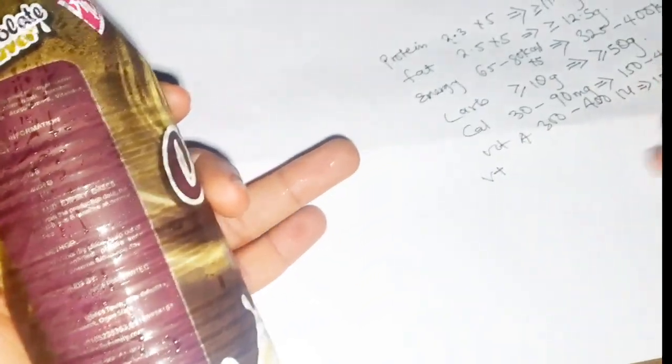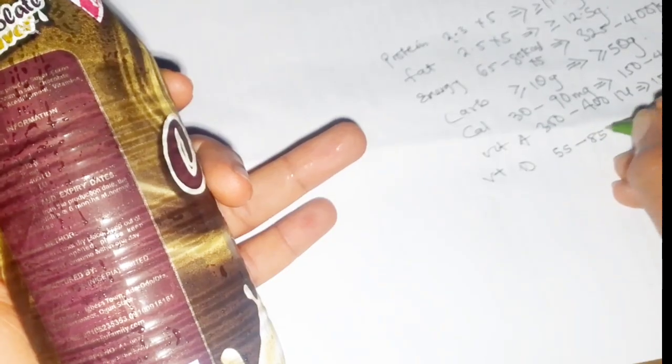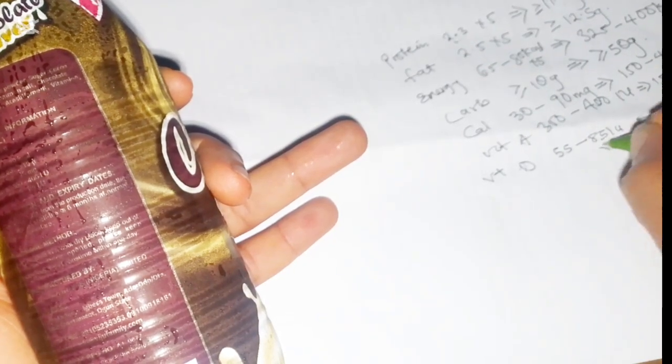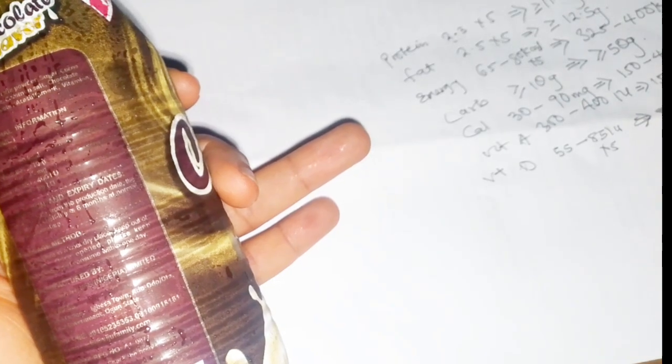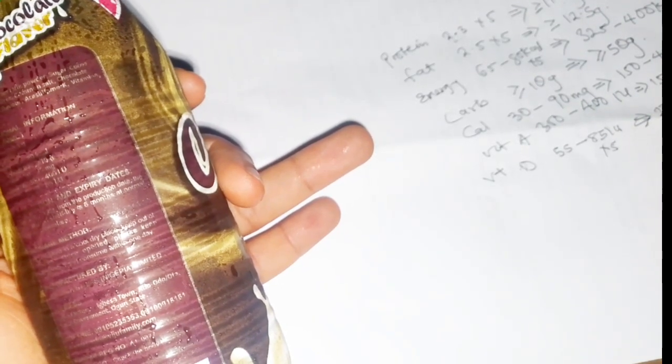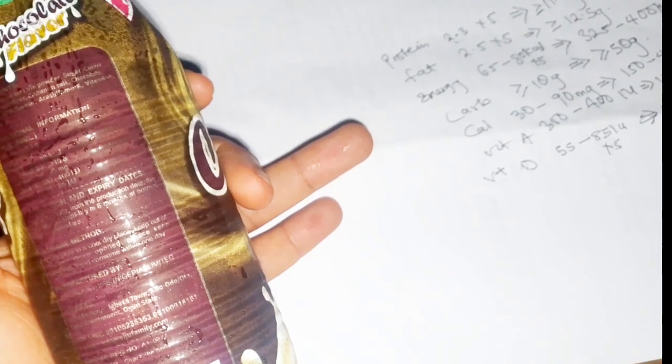And then the final one here is vitamin D, 55 to 85 IU. Multiplied by 5, you will have 275 to, because I've done this off camera, 425 IU.